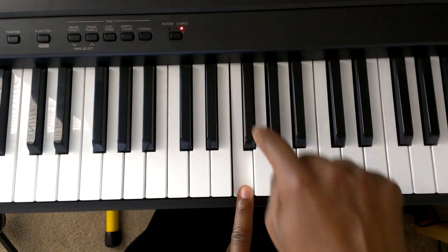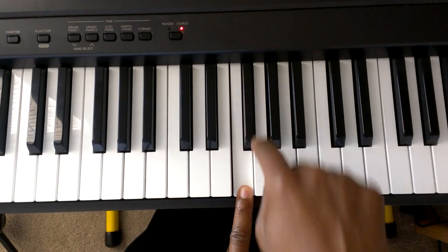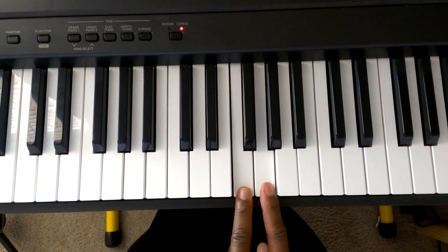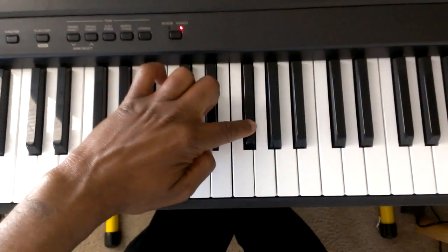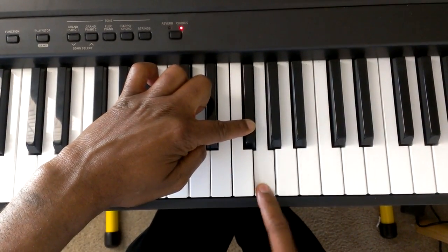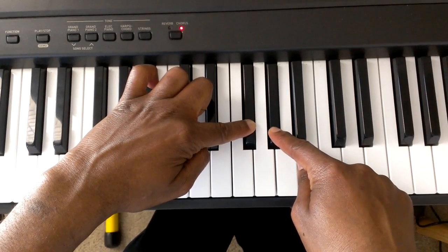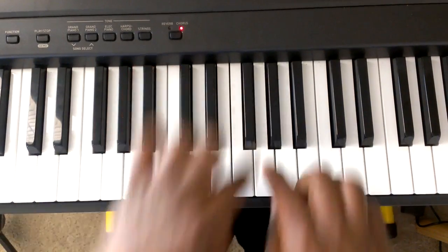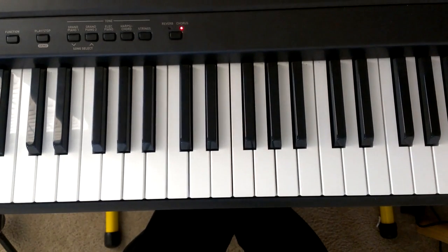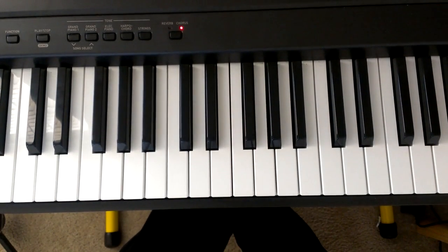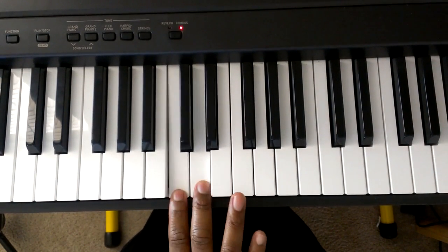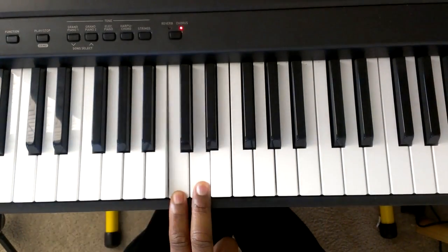F, 1 half step, 2 half steps. F to G is a whole step. So we go from F sharp, 1 half step, 2 half steps. Okay, that's G sharp. So whole step. So that's an easy way of just knowing the whole steps. There's always a key in between it.